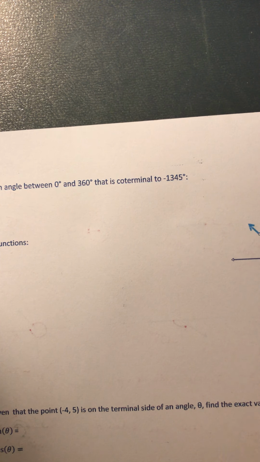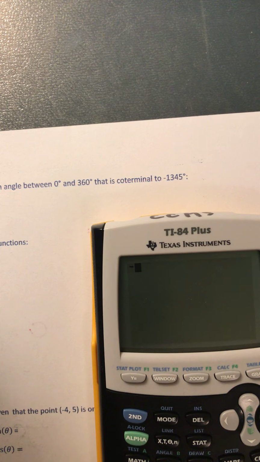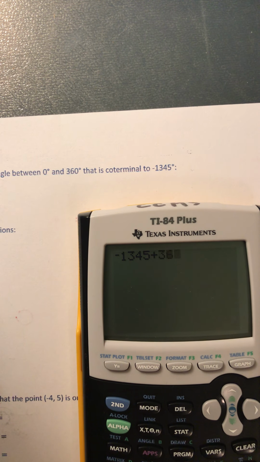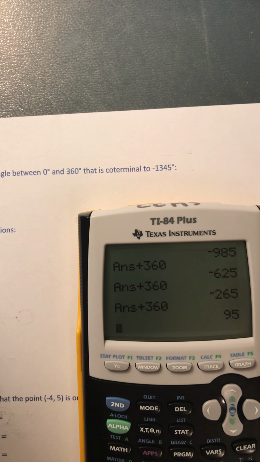And so my trick is, we got negative 1345 plus 360. What do we get? Oh, still negative. So I'm going to add 360, add 360, and I'm just going to keep adding 360 till I get something that lives between 0 and 360. Oh, perfect. So now I end up with 95 degrees.